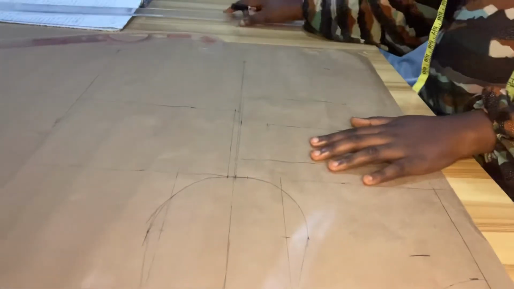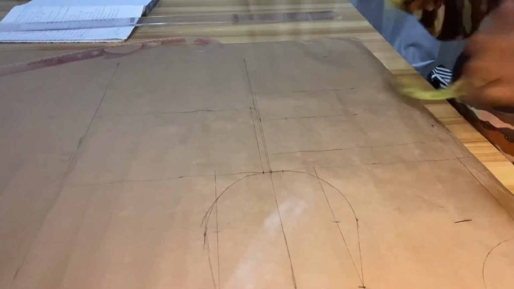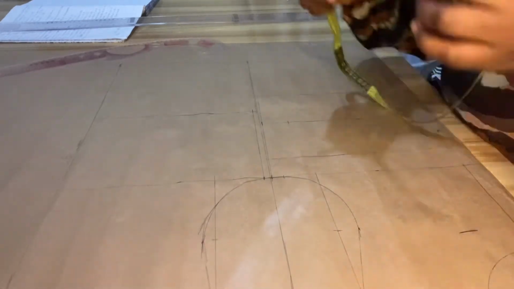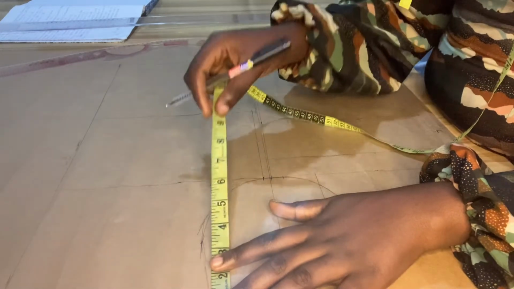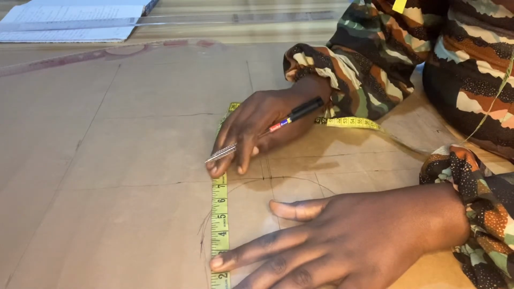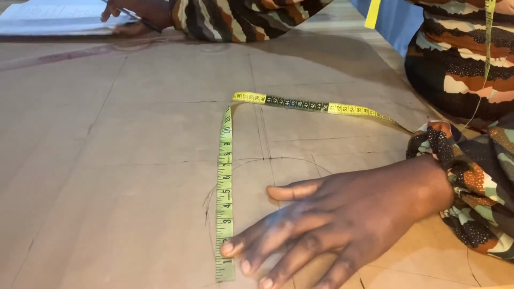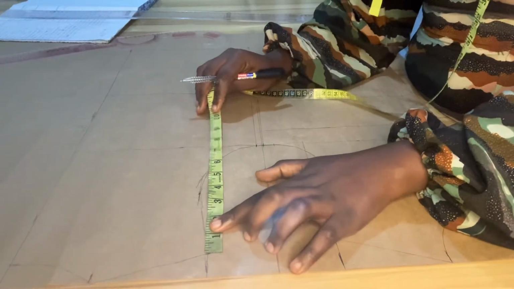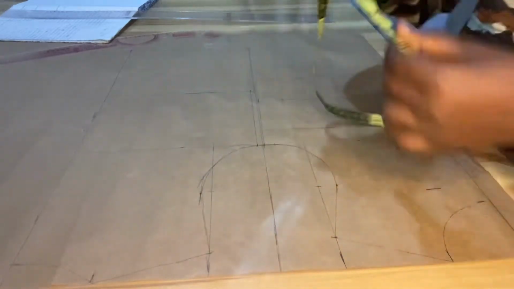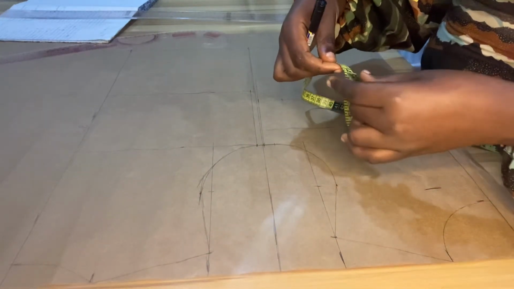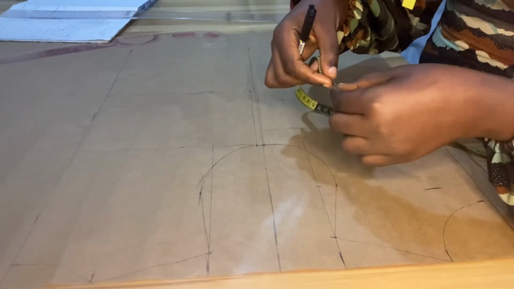After that, we are going to the dart measurement. All right, now we want to do the dart measurement. To get the dart measurement is very easy. You take your tape rule to your back armhole, like the straight one we drew before. This is it. Then you divide it by 2, just the way I'm doing it.